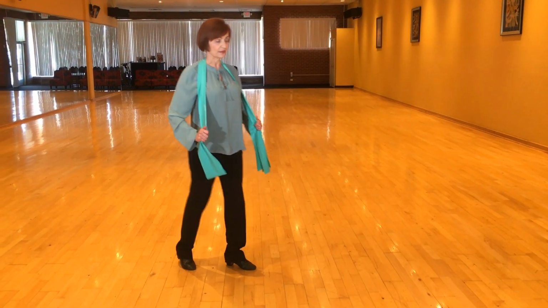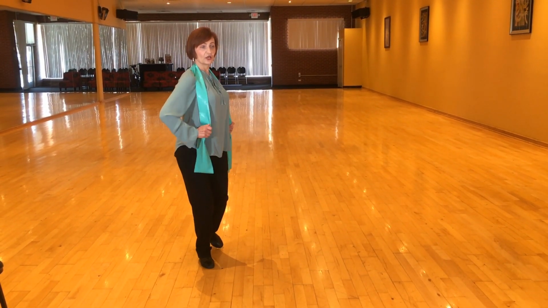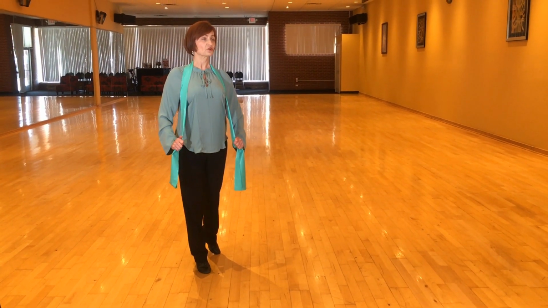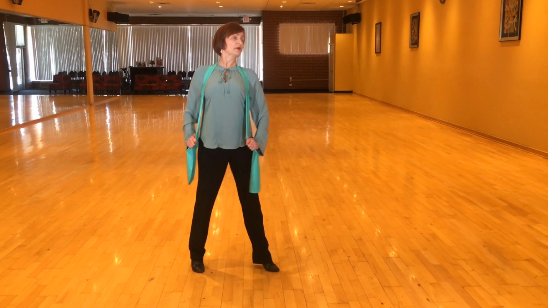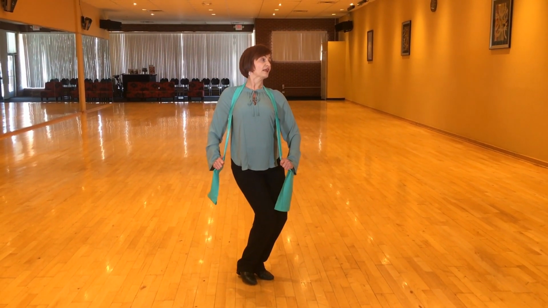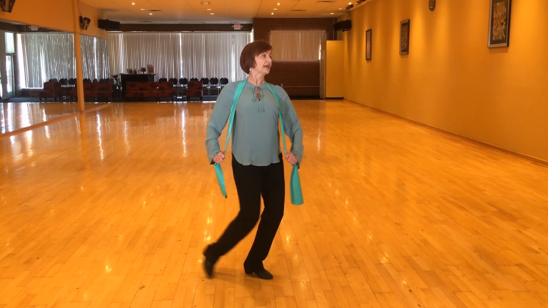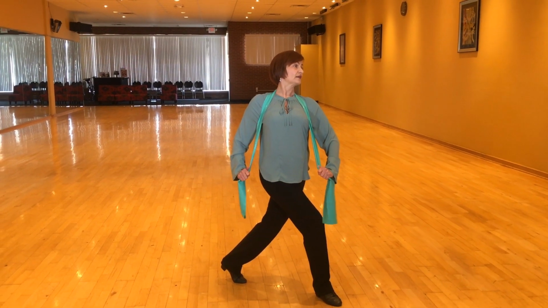I will do one more time. Starting on the right foot, press down, shoulders down, rotate the body to the right. Now take this step, equal weight distribution, collect the feet in a flat way with the right foot, and then right foot forward without changing the position.